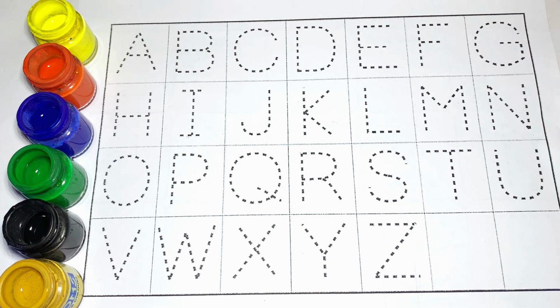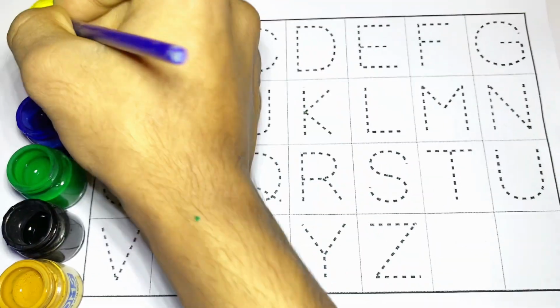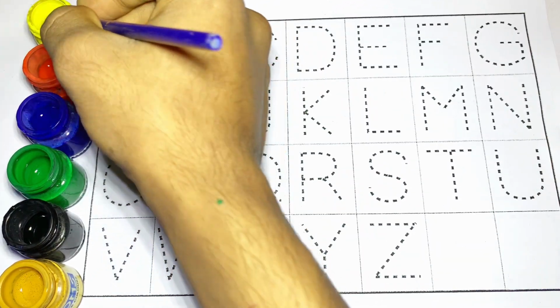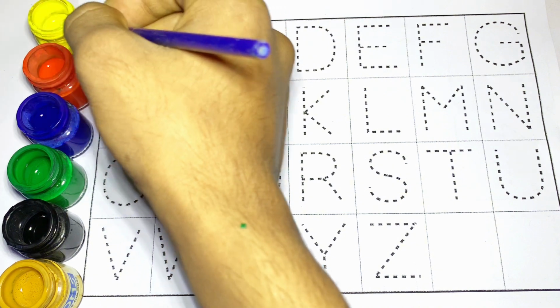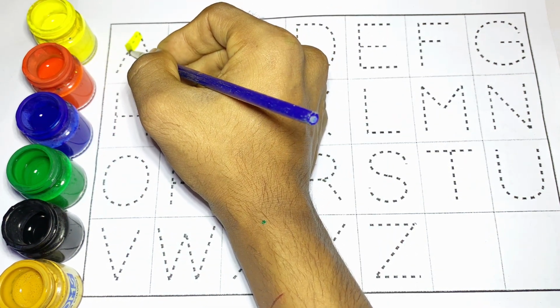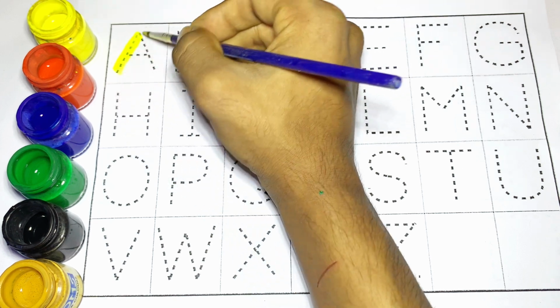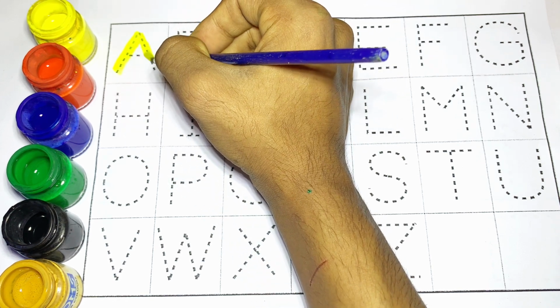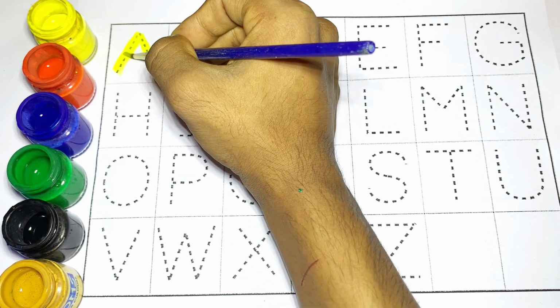Kids, now you coloring alphabets A to Z. Kids, first you draw A. A for apple, A for aeroplane, and use yellow color.